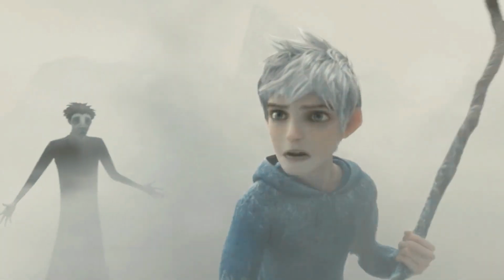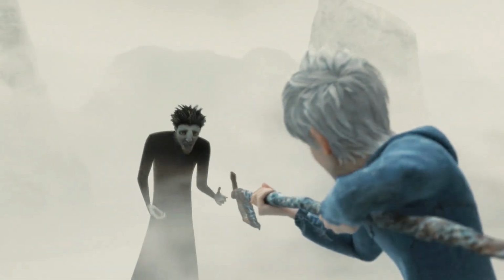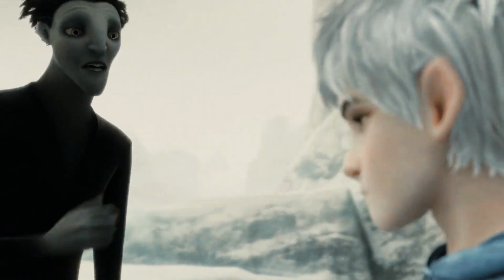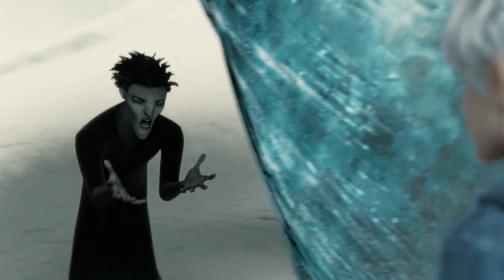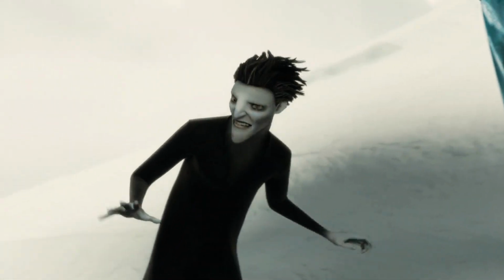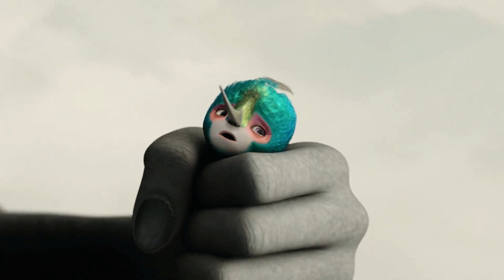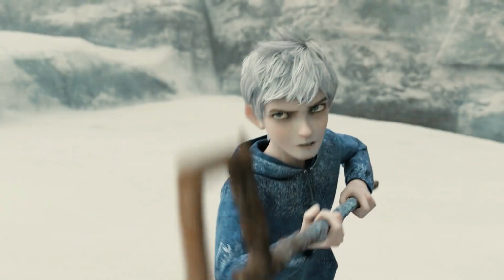Jack attacks him, saying he understands what it feels like for no one to believe in him. Pitch Black tells Jack that he doesn't have to be alone and knows that children will believe in him. He says there's nothing better than cold and darkness and asks Jack to join him, but he refuses. Pitch Black threatens to kill a fairy and asks Jack for his staff.